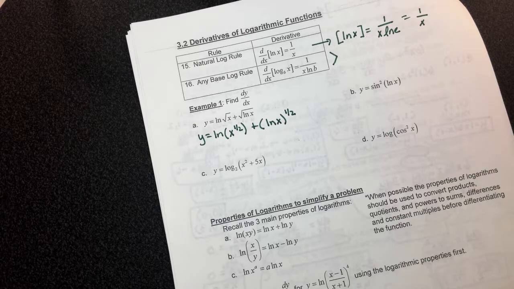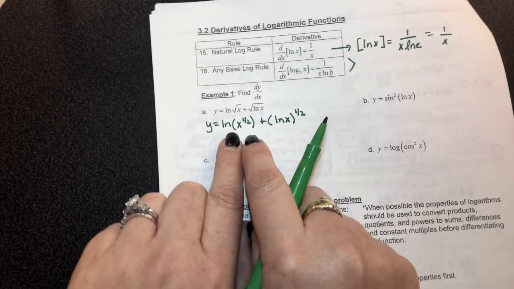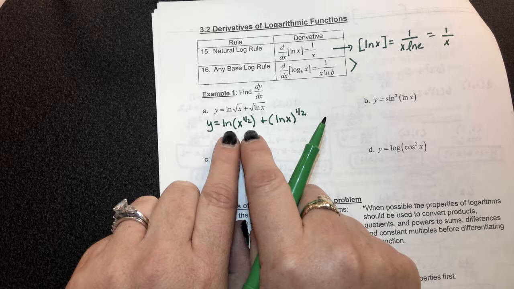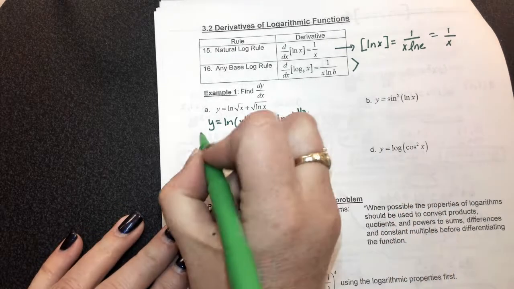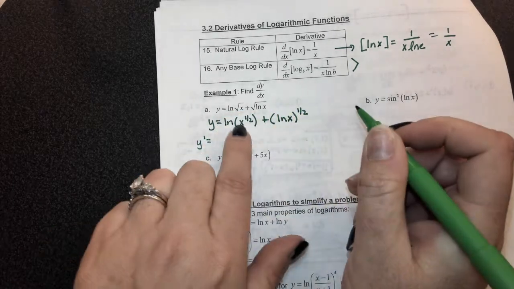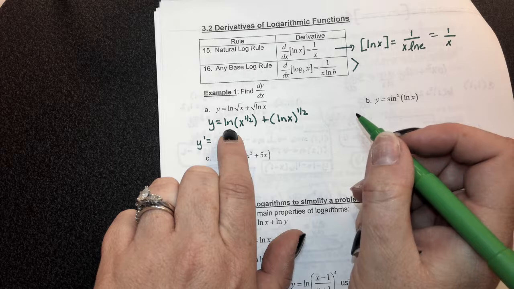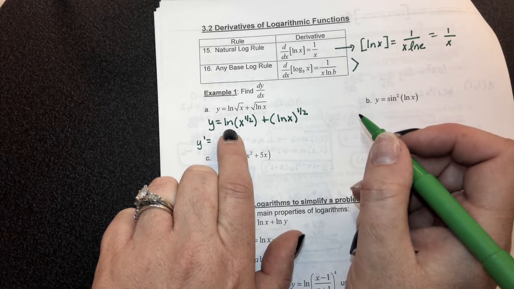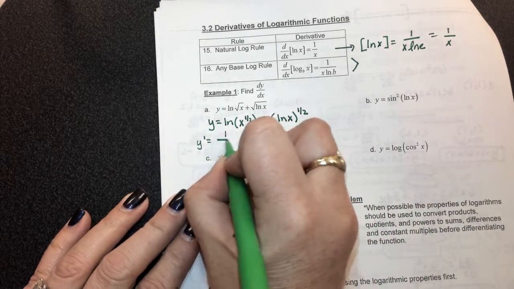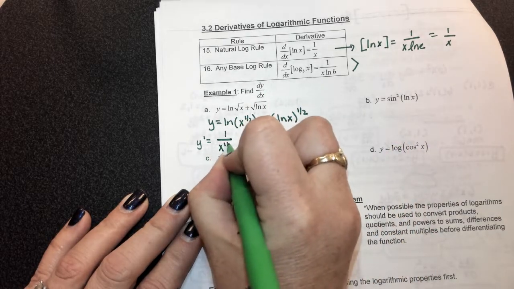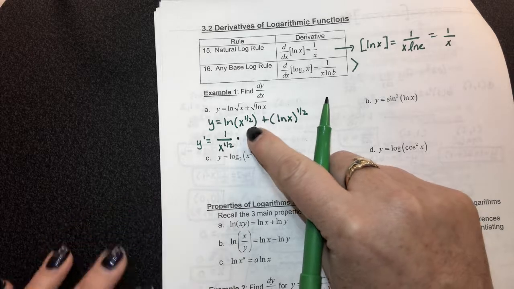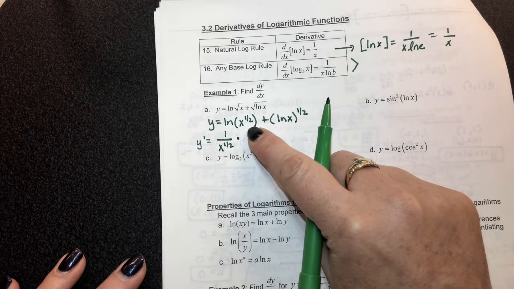All right, so now the question is, what rule am I going to have to apply to differentiate natural log of x to the 1/2? I'm going to have to apply my what? Chain rule. This is a chain rule. So the derivative of the outer function. So again, to find my y prime, the outer function is the natural log function. So anytime you differentiate the natural log function, it's going to be 1 over whatever's inside the log. So 1 over x to the 1/2 times now you have to differentiate x to the 1/2.